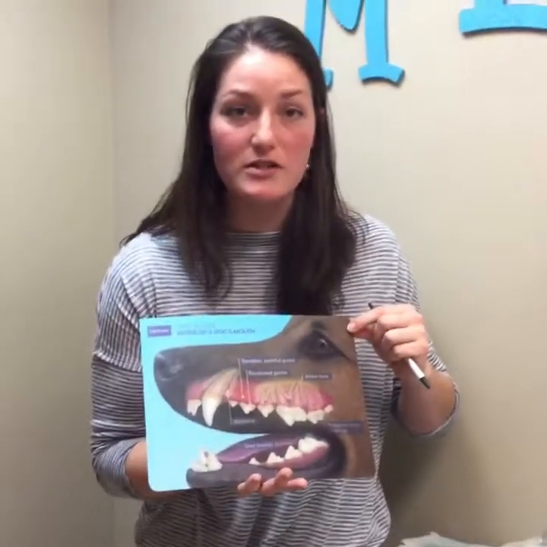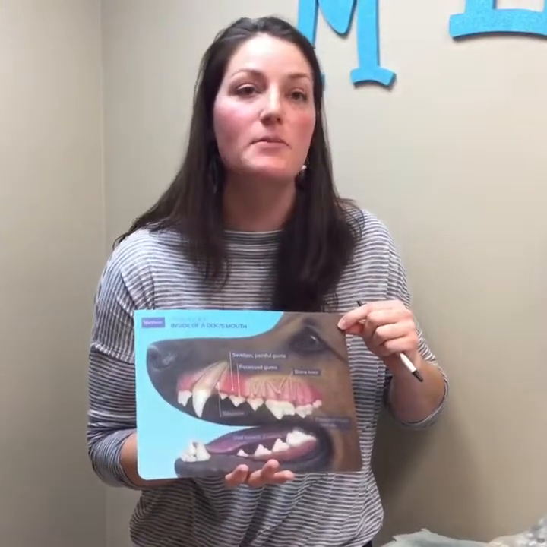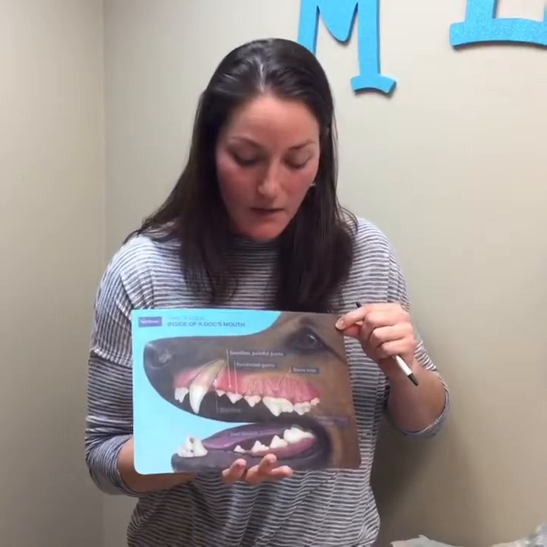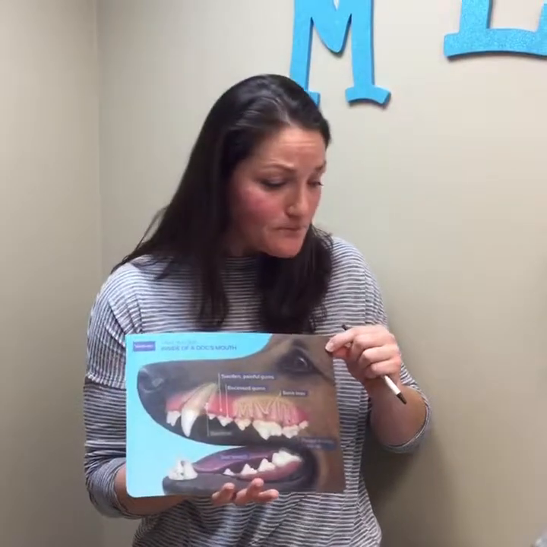It's not normal for a dog or a cat to have bad breath. A lot of people think that as they get older, they develop bad breath. That's not something that you should think is normal, all right? So periodontal disease is important. It causes pain and discomfort, and so we need to find ways at home that we can address it, okay?